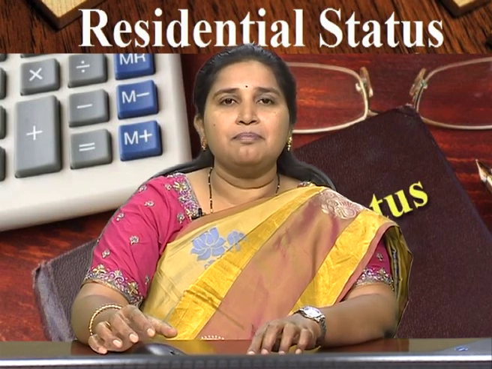But as our syllabus is an income tax syllabus, according to the income tax department, residential status does not come by birth. It has certain different criteria on the basis of which the residential status of an individual is determined.